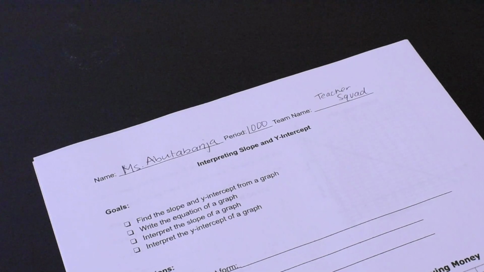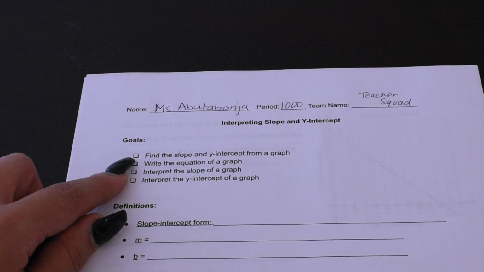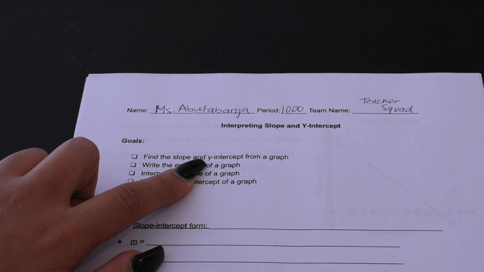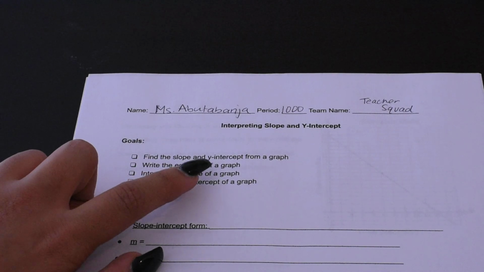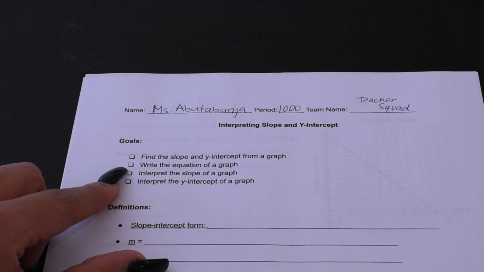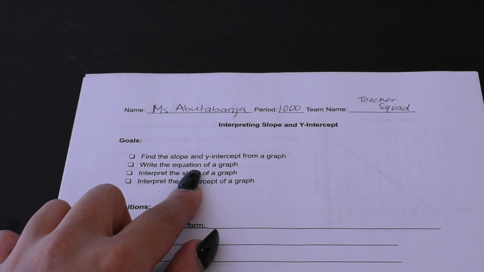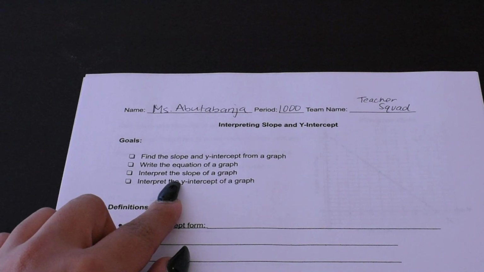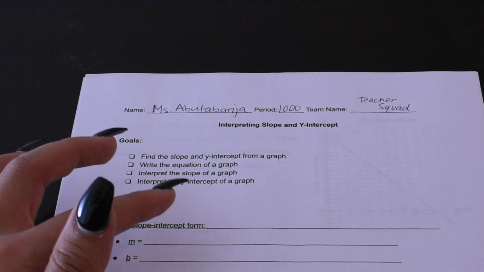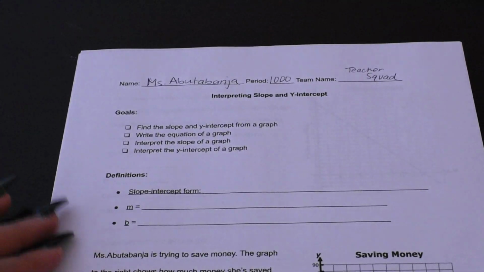All right. So interpreting slope and y-intercept. Our goals for today: the first goal is to find the slope and y-intercept from a graph. We've been working on that if you've been in my small group, especially finding the slope from a graph. The next thing is we're going to write that equation. Once we have slope and y-intercept, it's very easy to write the equation. Then we're going to interpret: what does that slope mean and what does that y-intercept mean? Because we're using real world situations. But before we do that, let's define some words.